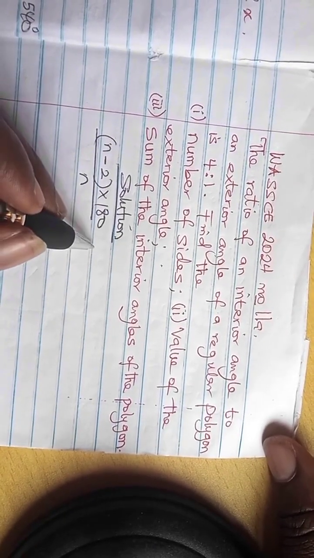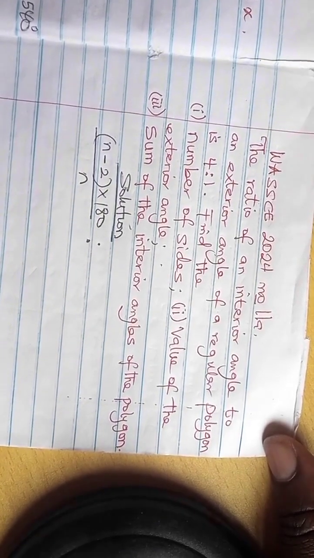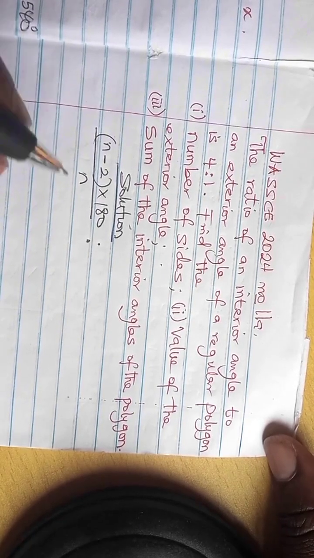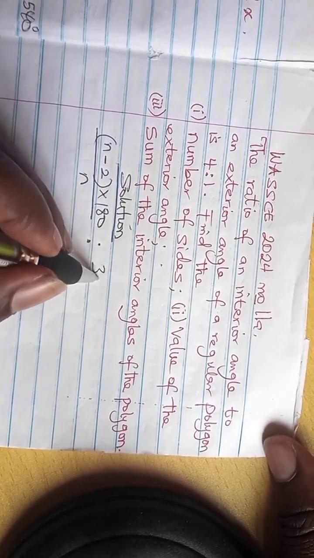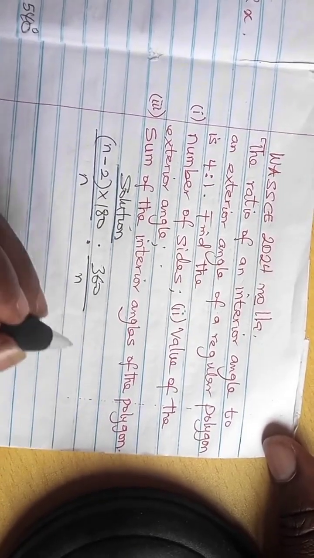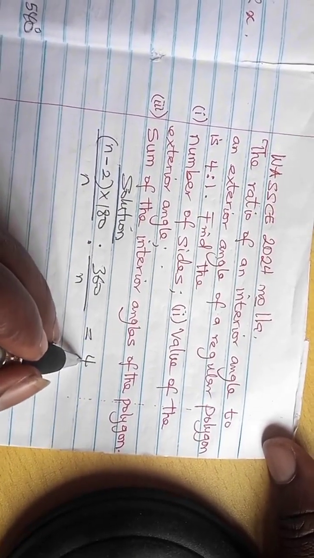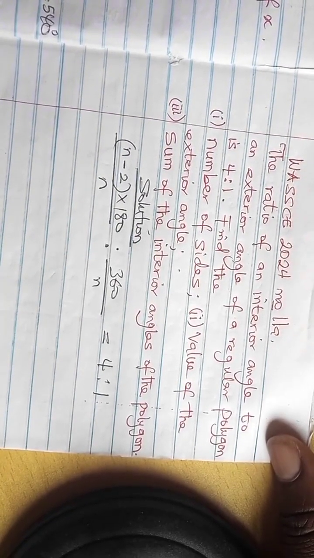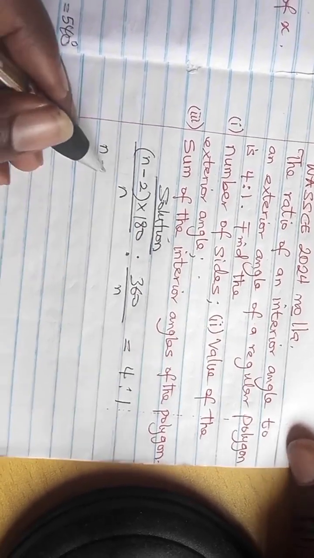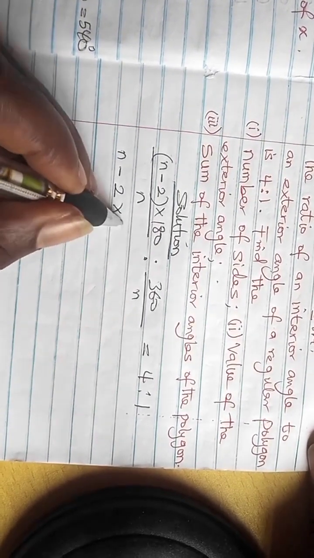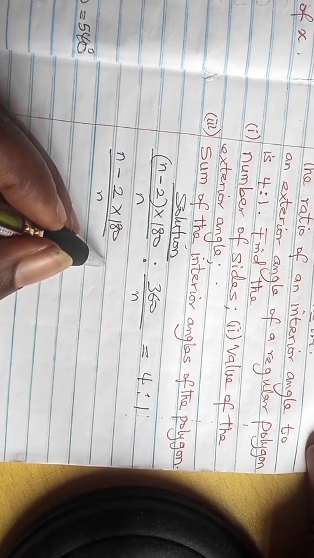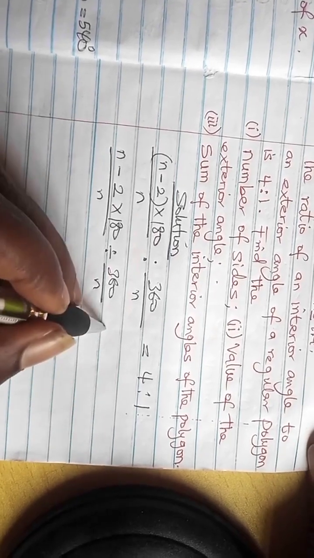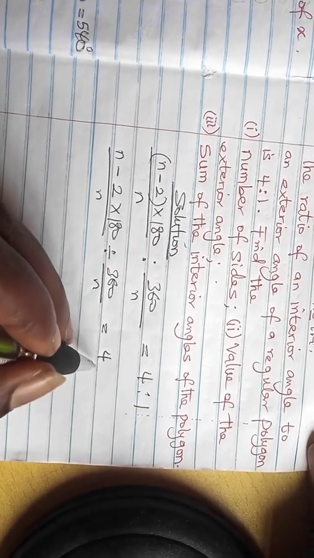This ratio, what is the exterior angle? Based on the previous formula, I said to get the exterior angle, you use this formula, 360 over n. So this one will now be equal to 4:1. So from here, it's very simple. You can write it as n minus 2 times 180 over n, then divided by 360 over n equal to 4 divided by 1.